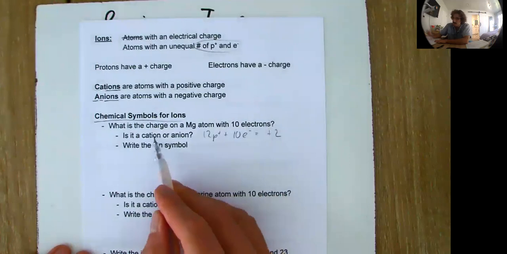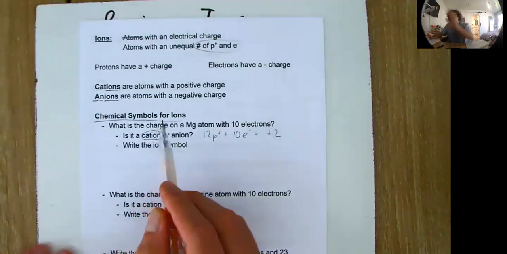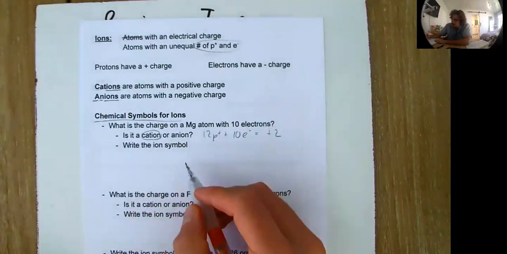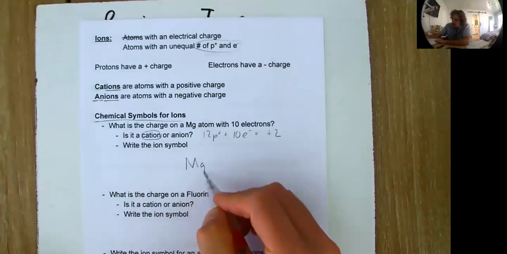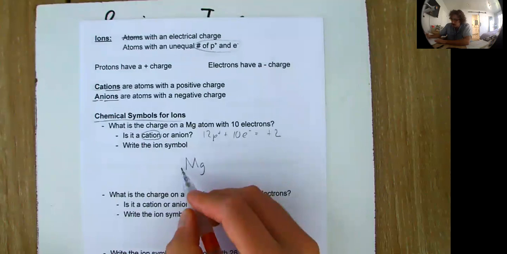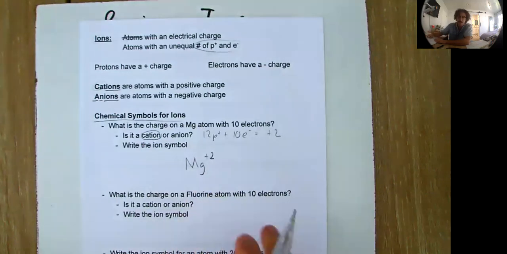Is it a cation or anion? Well, you just learned from the definition above that this must be a cation because it's positive. And then for the ion symbol, you've got to write the element symbol. And then where does the charge go? It doesn't go on the top left. It does not go on the bottom left, but it goes on the top right. And that's how you write an ion symbol, just like that.